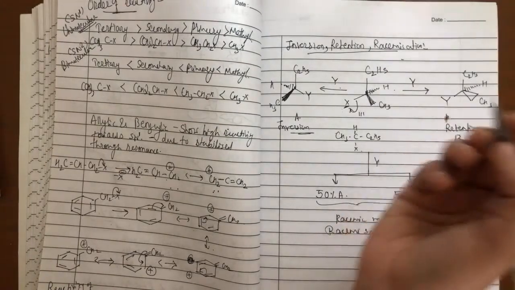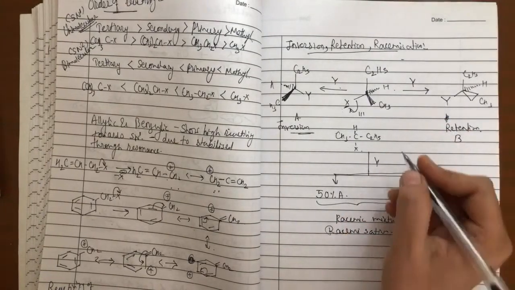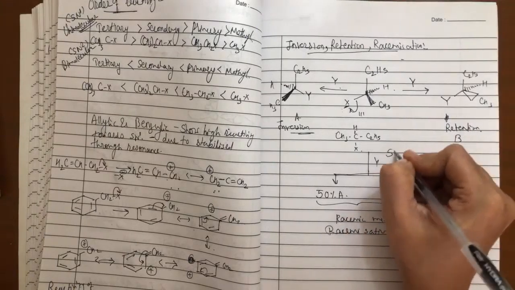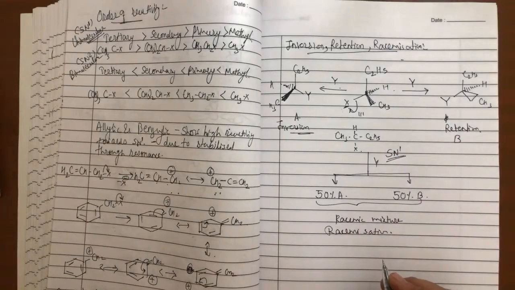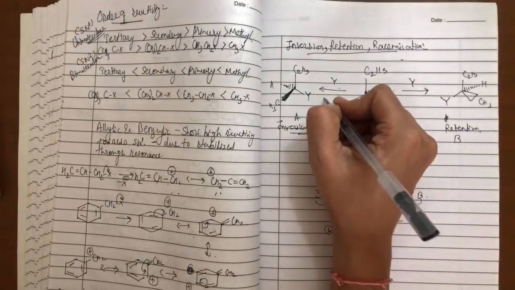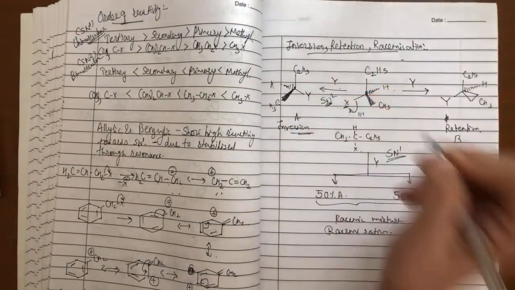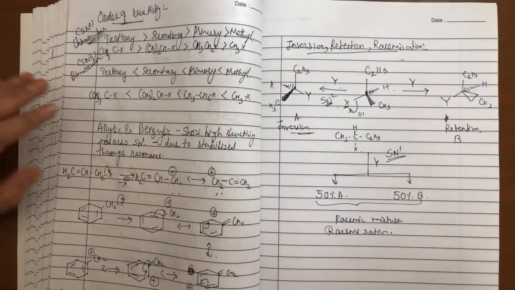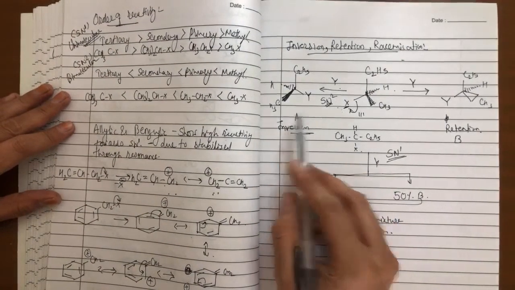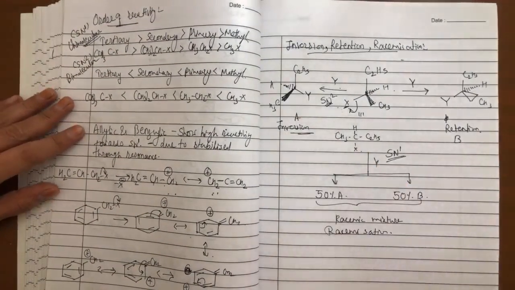So during SN1 you have formation of a racemic mixture, so this proceeds by racemization. During SN2 you have inversion of configuration, right? About this we already discussed in detail. So the configuration of the product is always inverted in case of SN2.